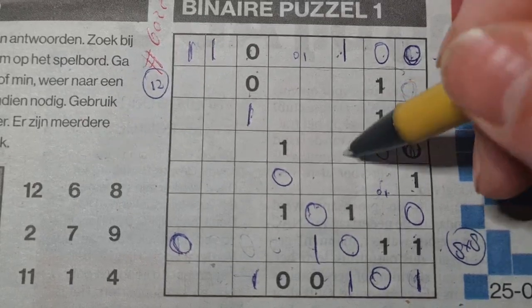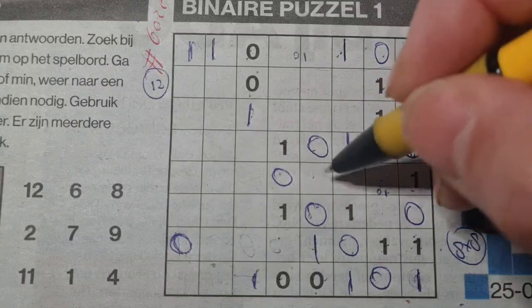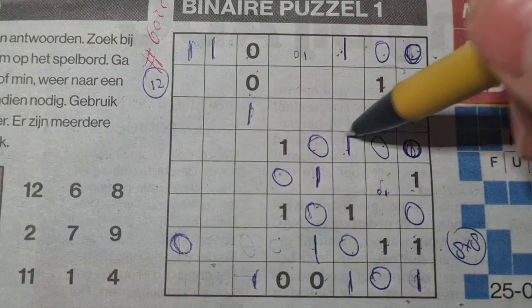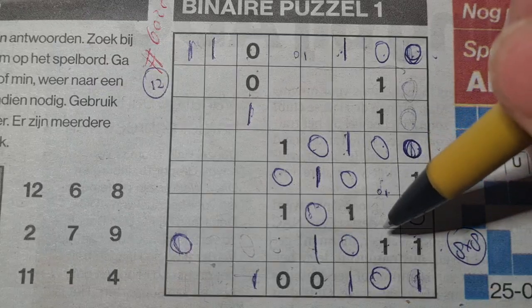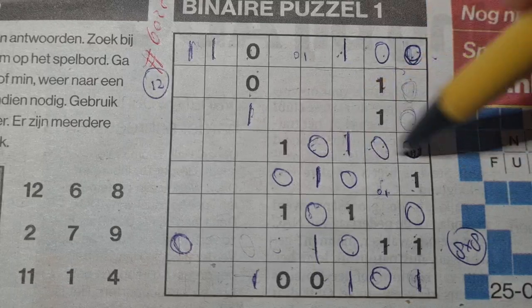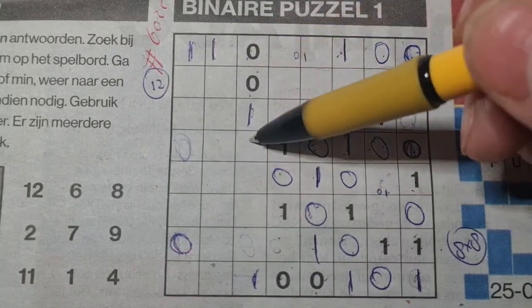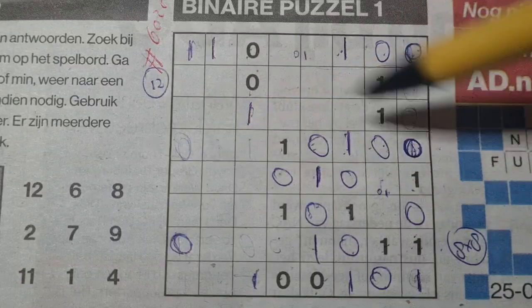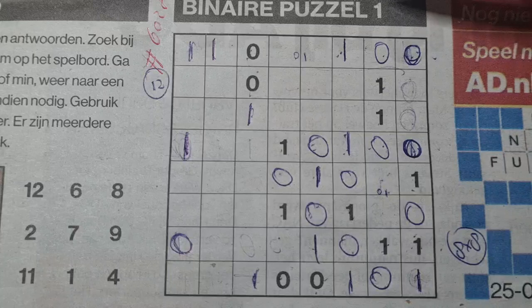Double O, here 1, there 1. Between 2 ones comes an O. Between 2 O's comes a 1. Between 2 ones comes an O. 3 O's we have here in this row. If I place number 4 there, then we have 3 ones in a row in this row. Not allowed, one of the rules, so this can be an O. This should be a 1.